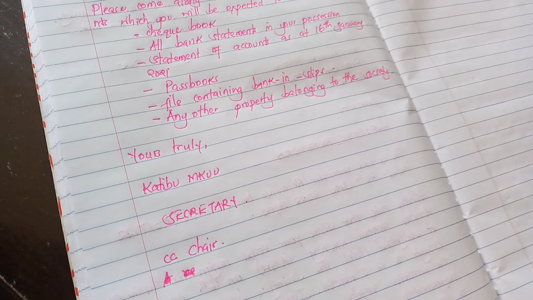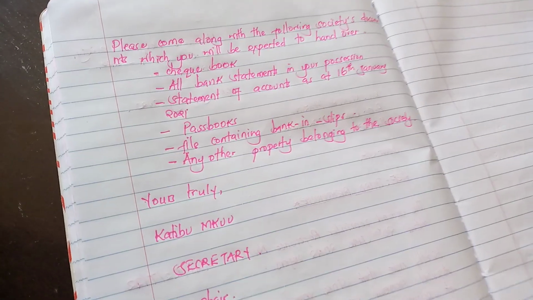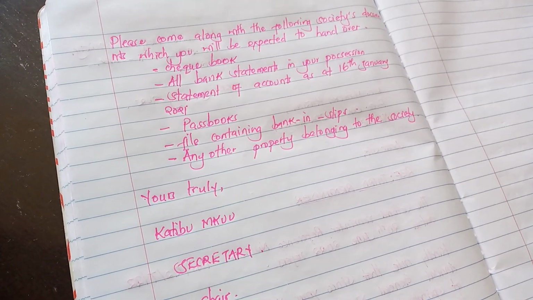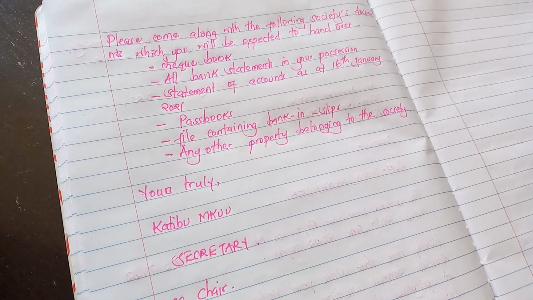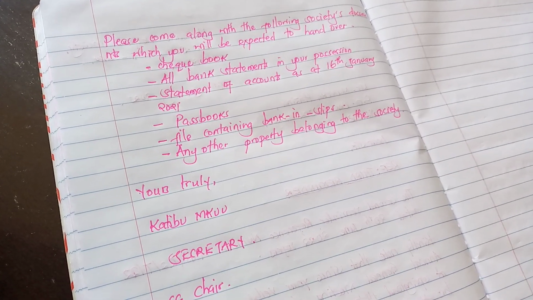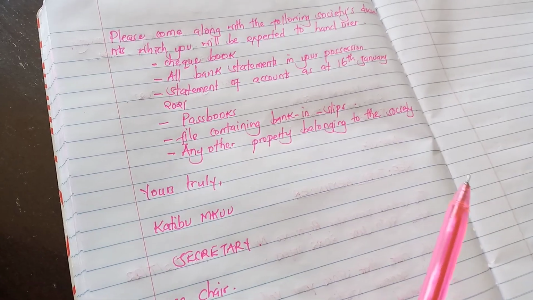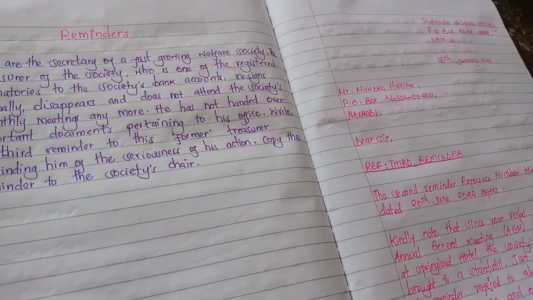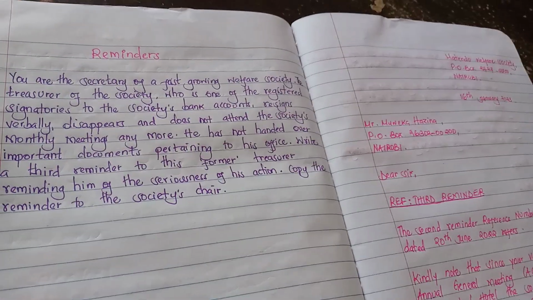Now that is it for this lesson. You also remember that this can take the shape of a shopping list, especially if there are tasks to be performed. You are required to put the items you need done in order, like the way we have written here. Now this is our sample form of a reminder letter, which concludes our video on reminder letters.